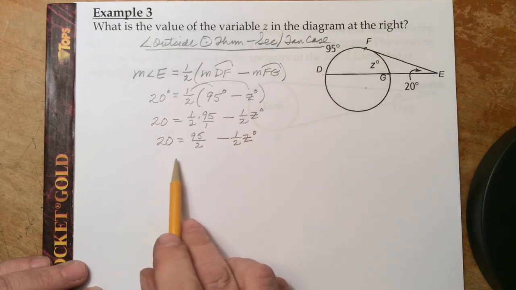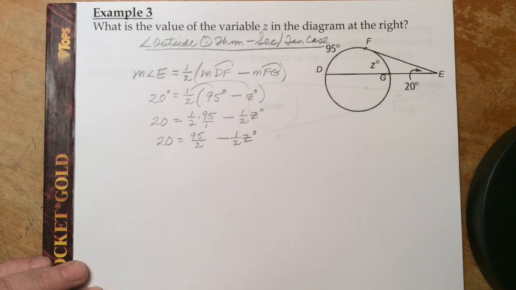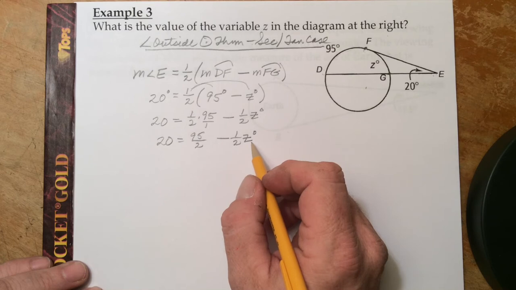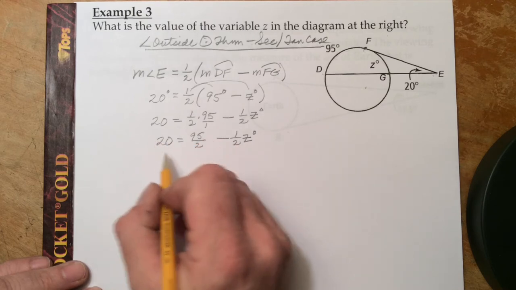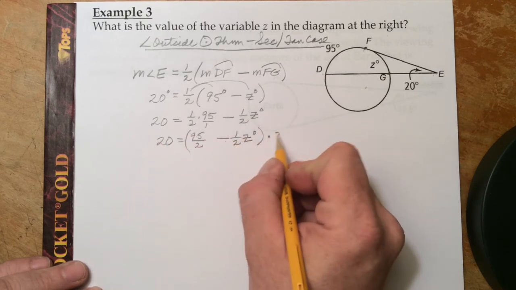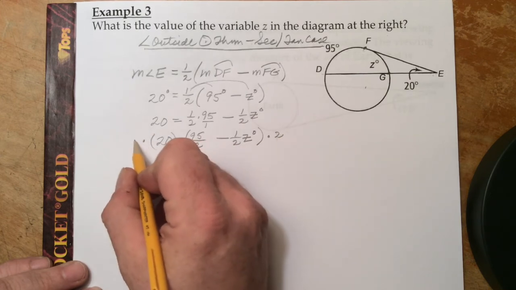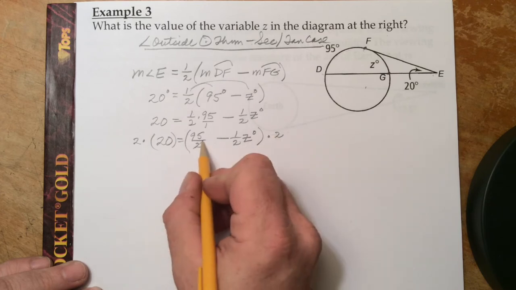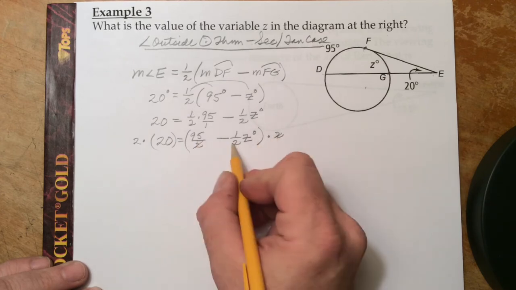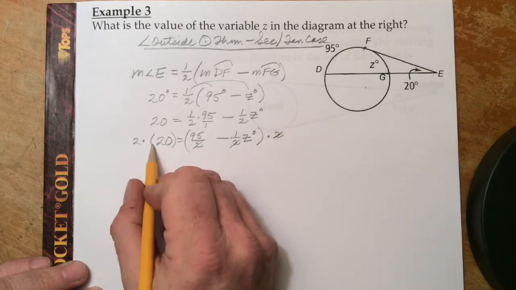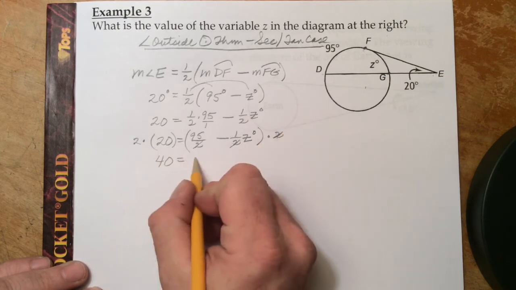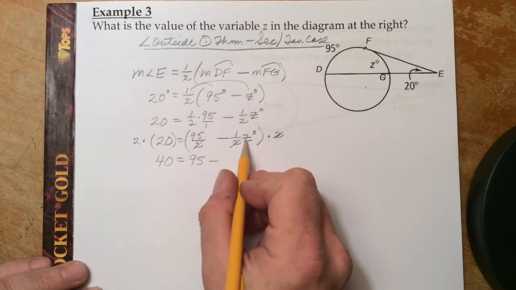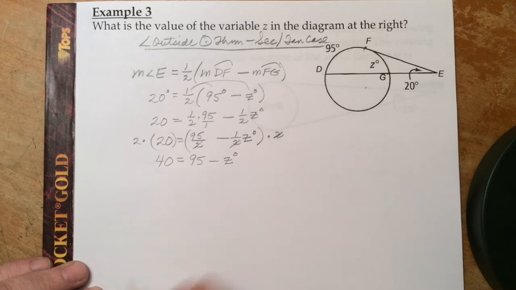Since we have more than one fraction in the equation, we can always get rid of a fraction by multiplying the entire equation, or both sides of the equation, or every term by that denominator. So we multiply the right side by 2, and we multiply the left side by 2. On the right side, when we multiply both these terms by 2, the 2's divide out for this term, and the 2's divide out for this term. On the left side, we have 40. So now we have 95 instead of 95 halves, minus 1z, or just z degrees.